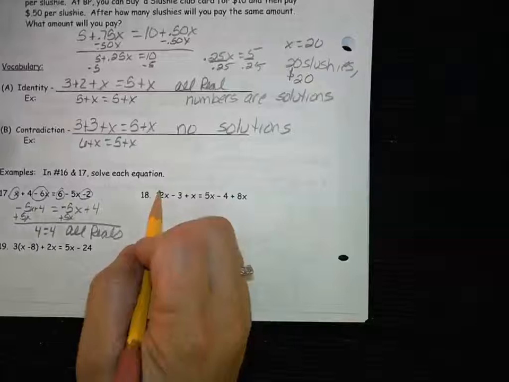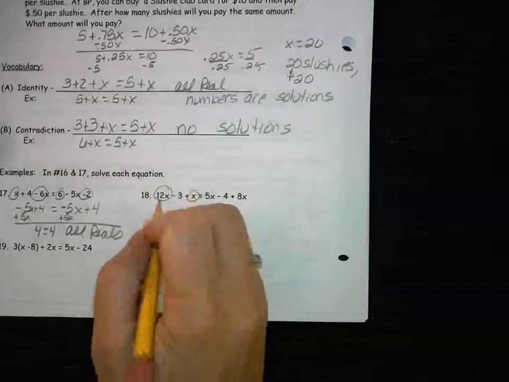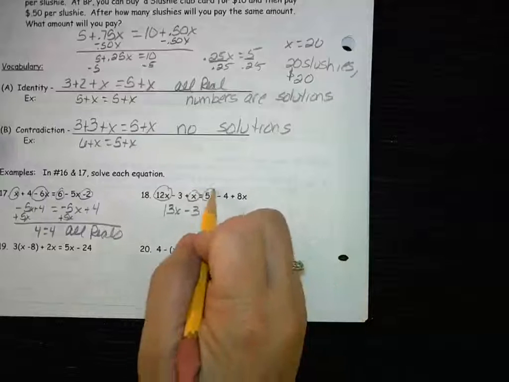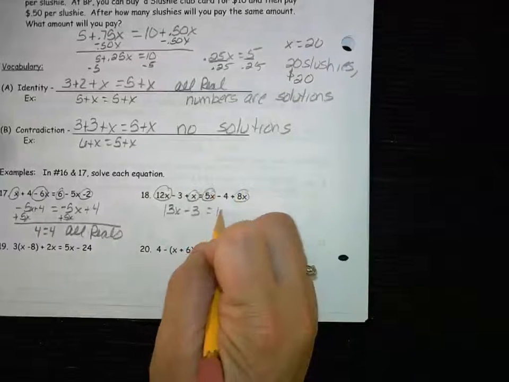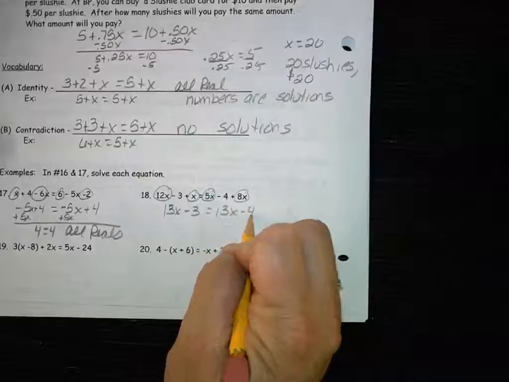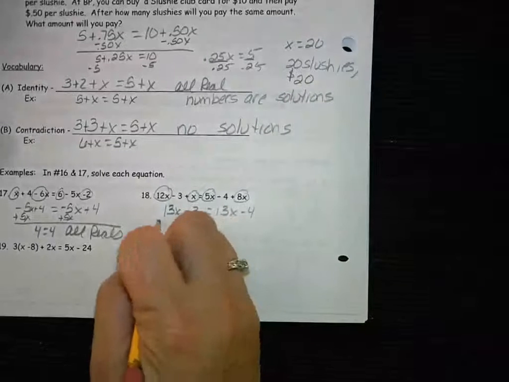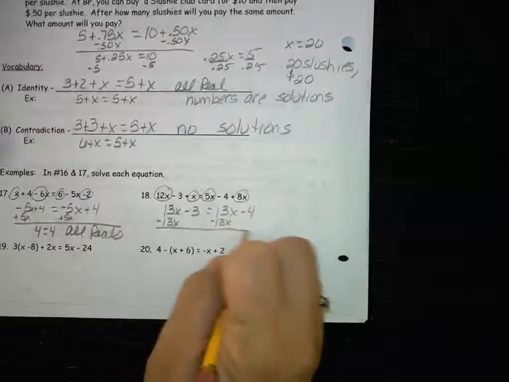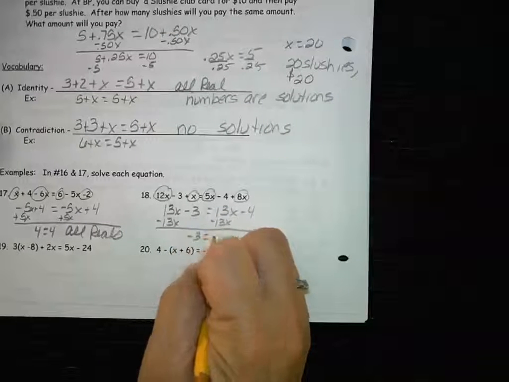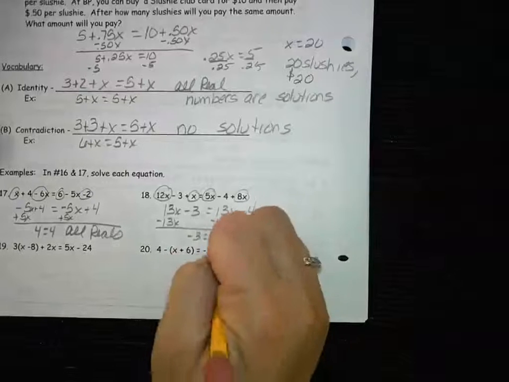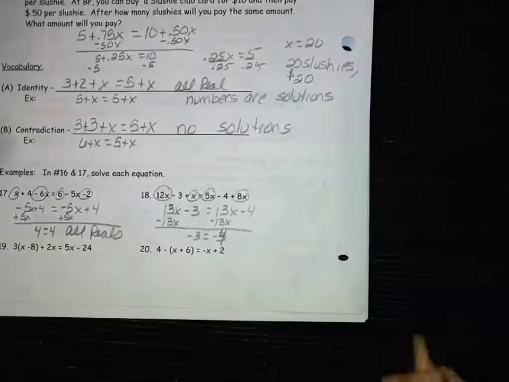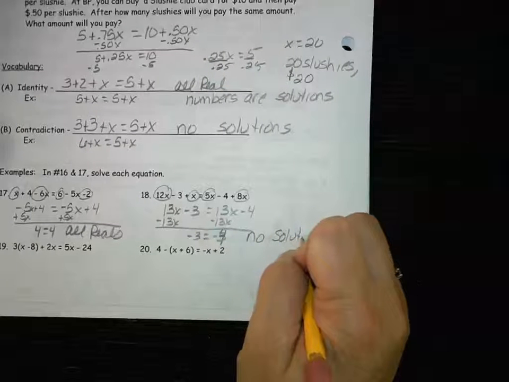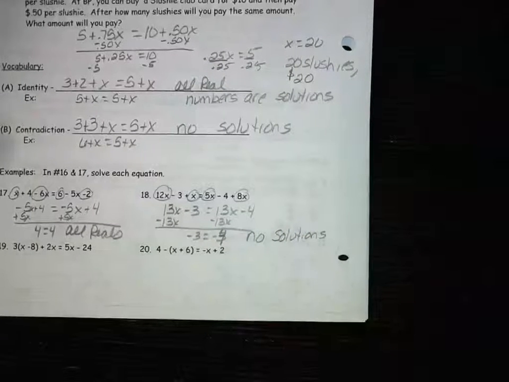Number 18, 12x plus x is 13x minus 3. 5x plus 8x is 13x minus 4. If you subtract 13x from both sides, you have negative 3 equals negative 4. That's not true. It's never going to be true. So there are no solutions.